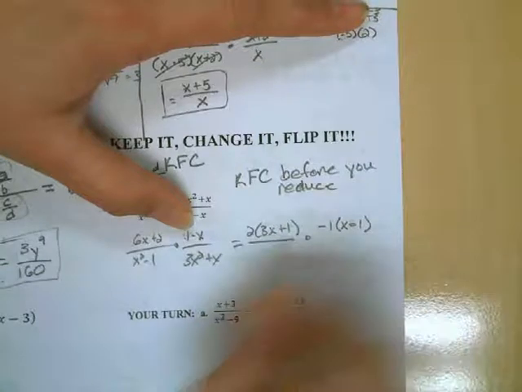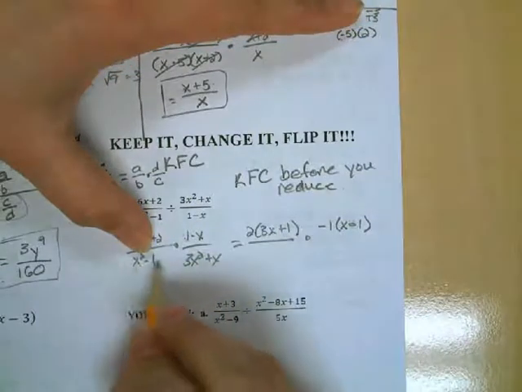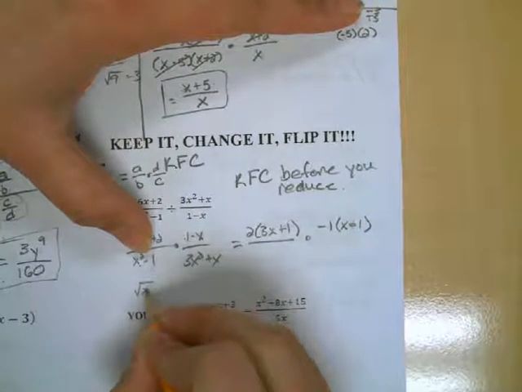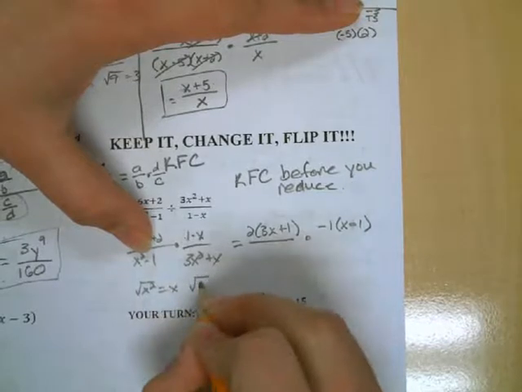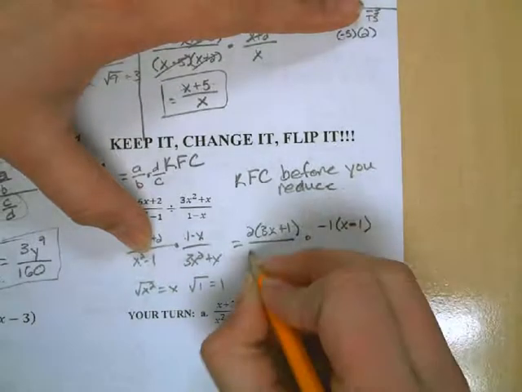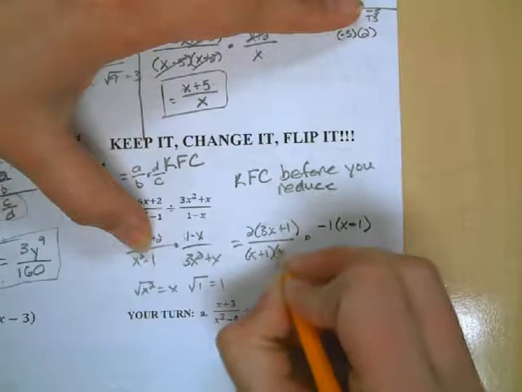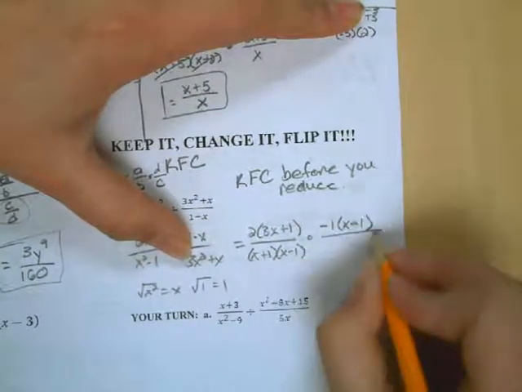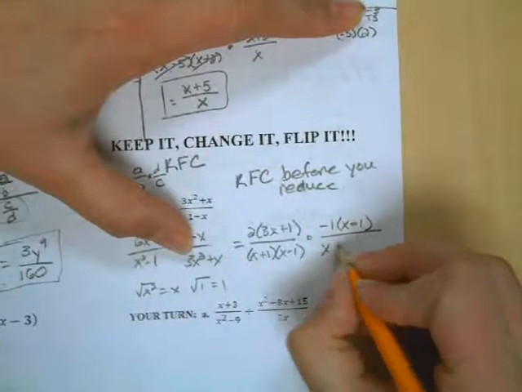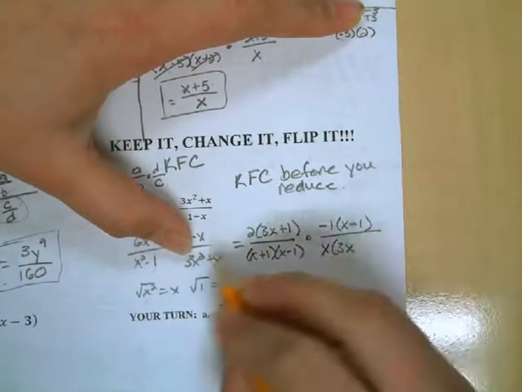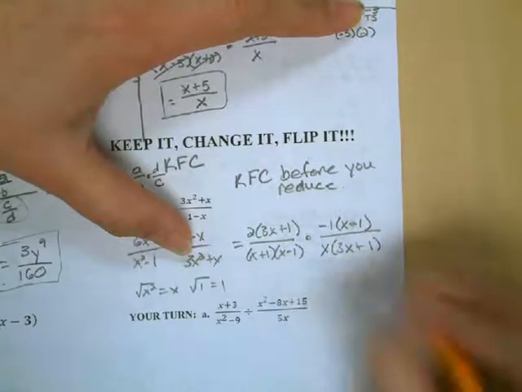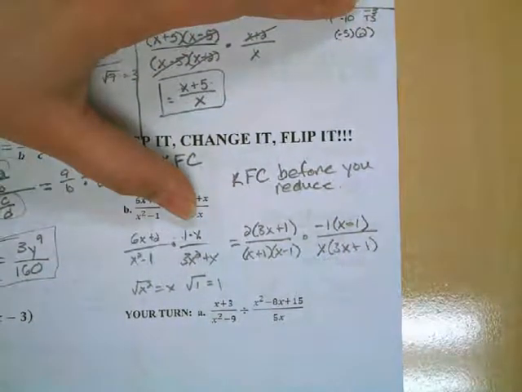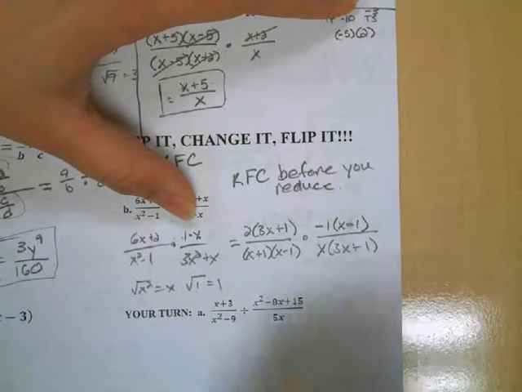On bottom here, this is a difference of perfect squares. Square root of x squared is x. Square root of 1 is just 1. So I get x plus 1, x minus 1. Here I've got a GCF of x. So I'm going to take the x out front, and I'm left with 3x plus 1 inside. Now that I've got it all factored, just start canceling out things that match.